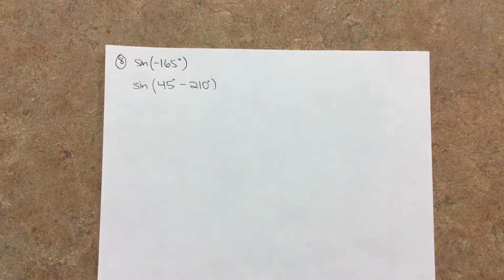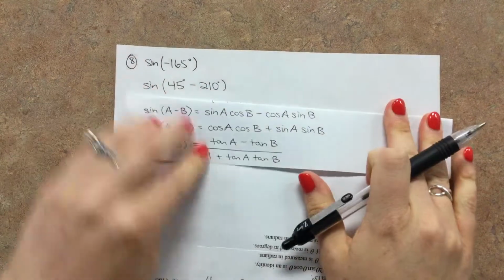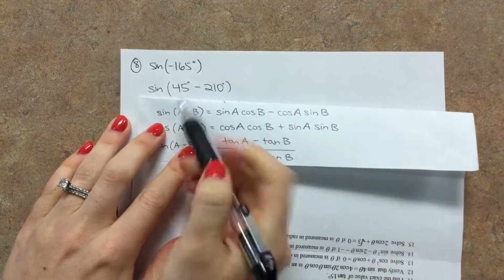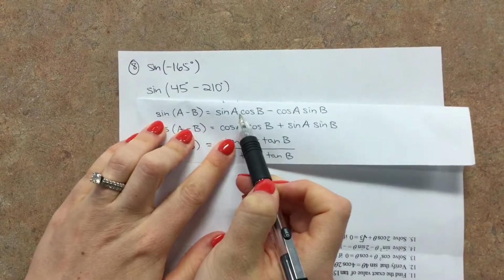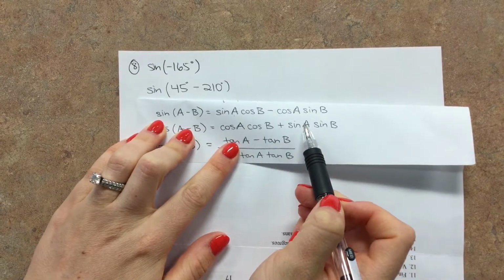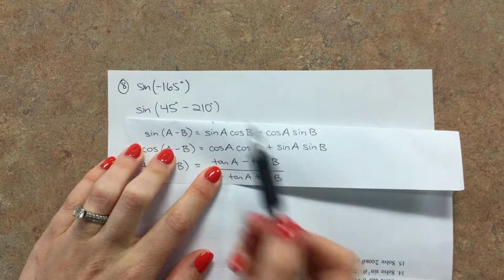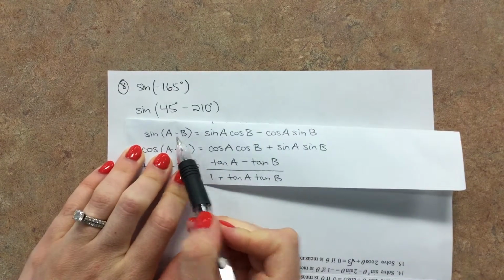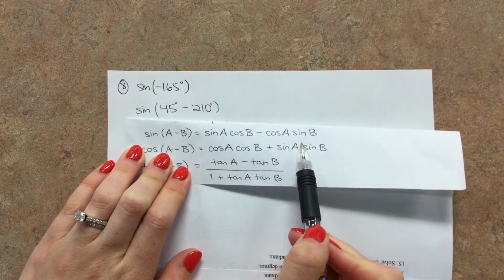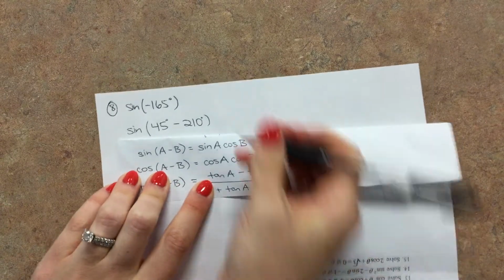Okay, so we've got our formulas. So we have our subtraction formula right here that you would have on your note card. So sine of a minus b, so that just means the a's become 45 degrees and the b's become 210 degrees. Not negative 210. This is already subtraction, which means that the subtraction is already accounted for. You don't have to make it negative.